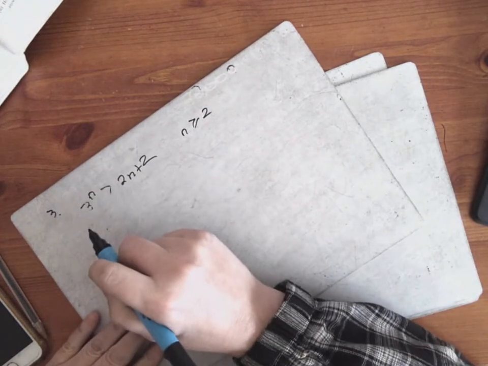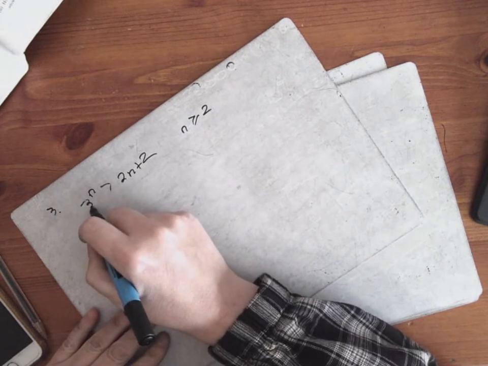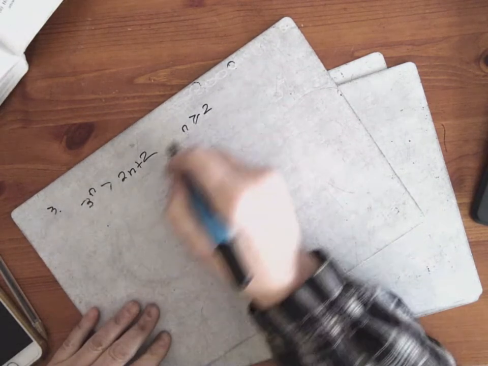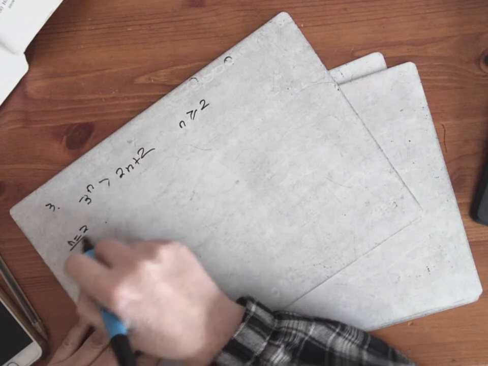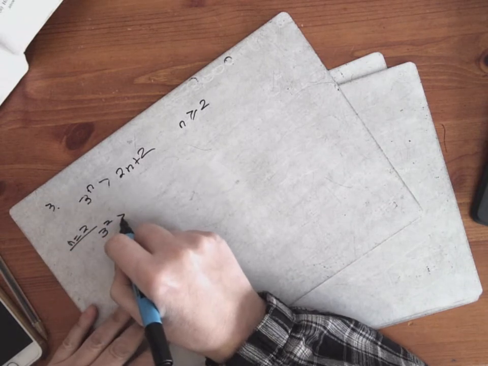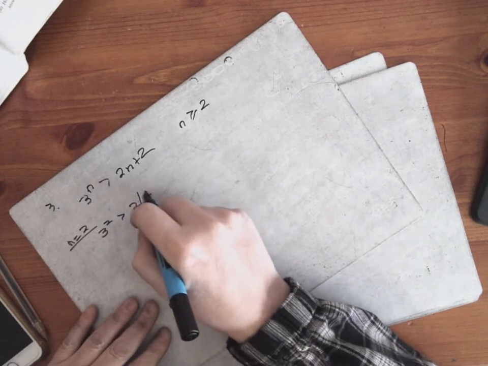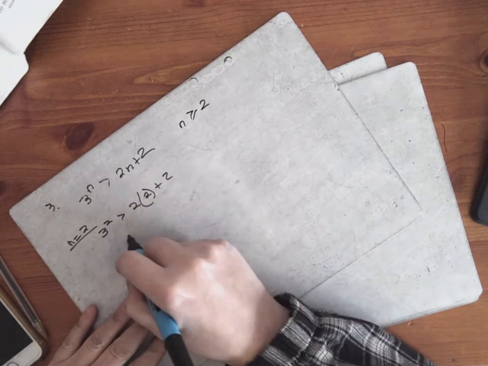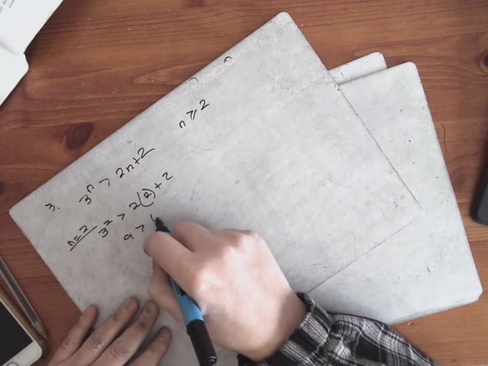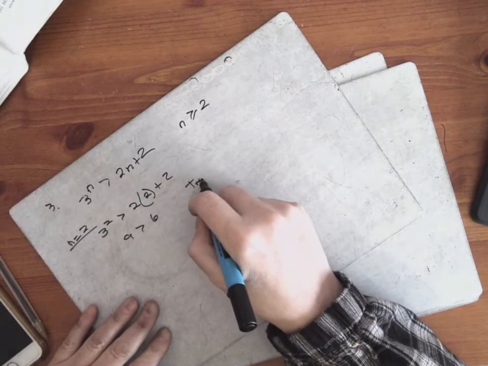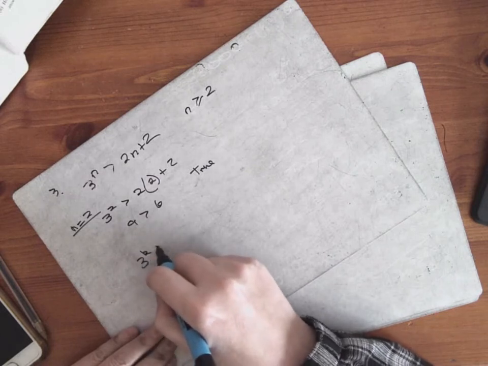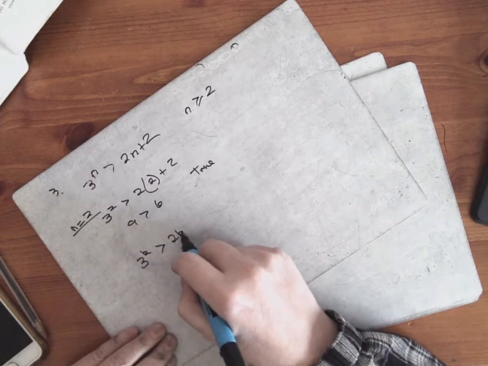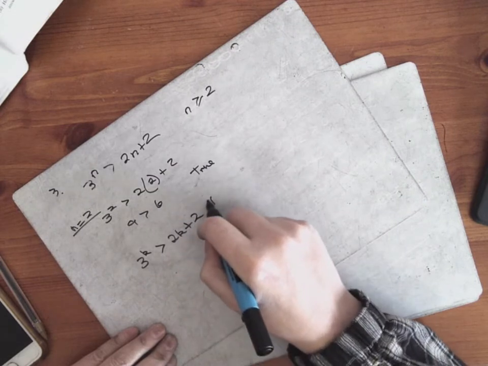Right, number 3. It's 3 to the power of n is greater than 2n plus 2. Right, so prove it's true for n equals 2. So n equals 2. So that's 3 squared is greater than 2 times 2 plus 2. So that's 9 is greater than 6. That is a true statement. Right? Assume it's true for n equals k. So 3 to the power of k is greater than 2k plus 2. This is a fact. Right?